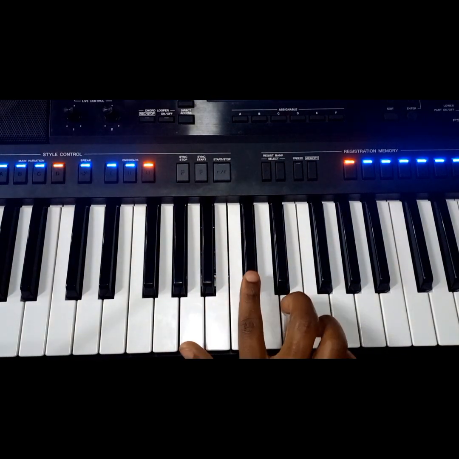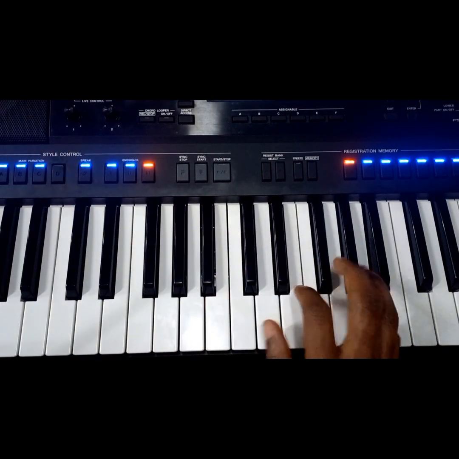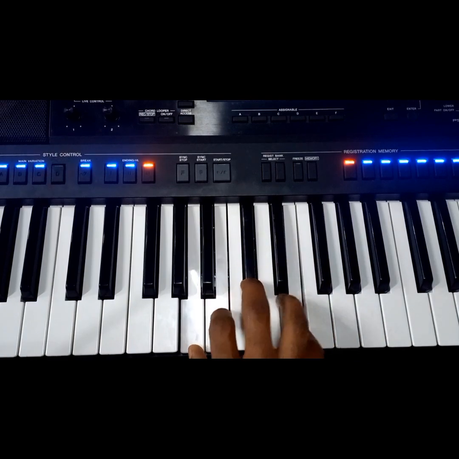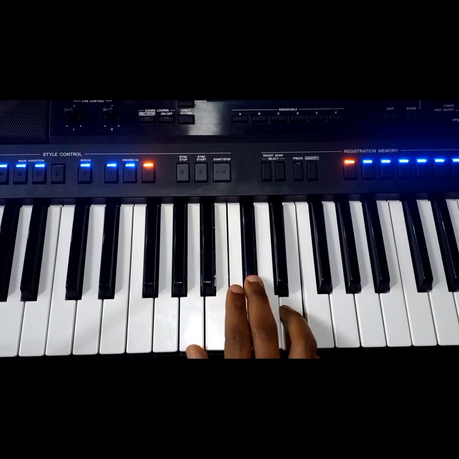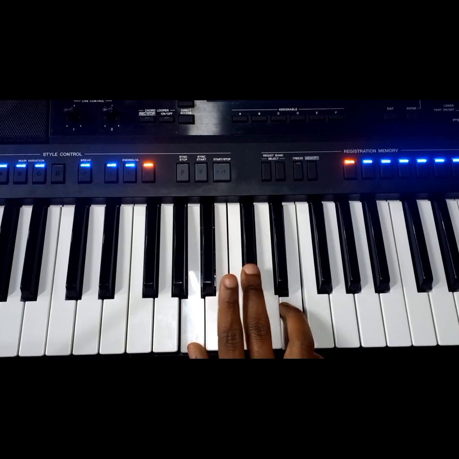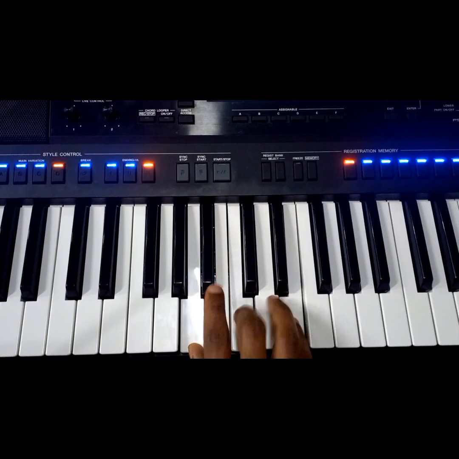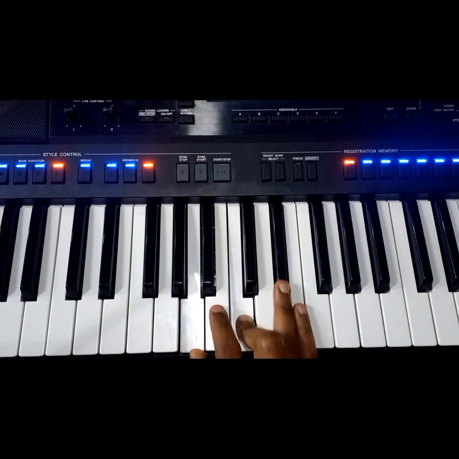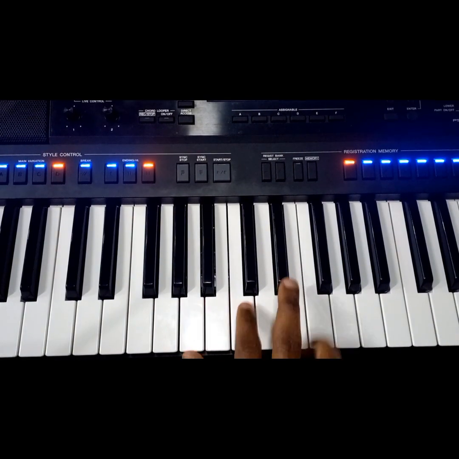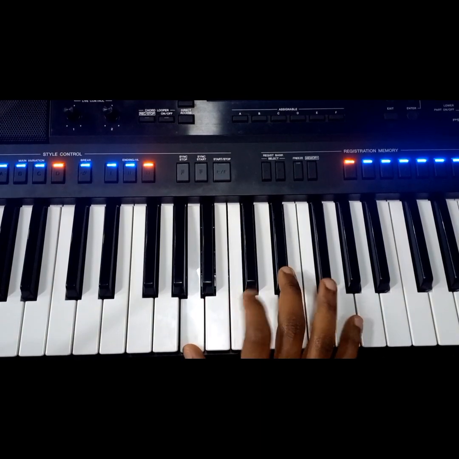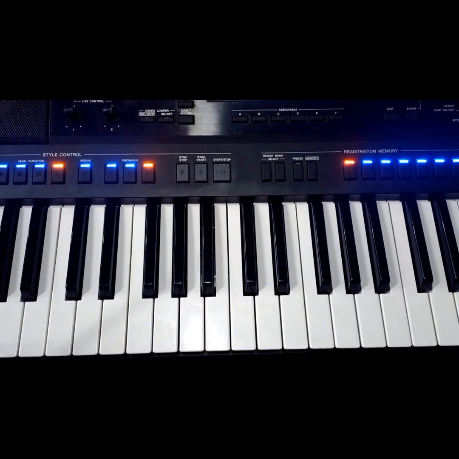We go to the key of A. Yeah, so we have the root, the third, and the fifth. So we flatten C sharp, it comes to C, and we flatten E, it comes to D sharp or E flat. So that is an A diminished chord.